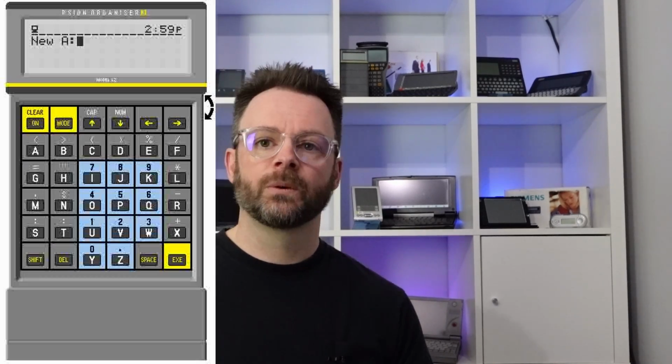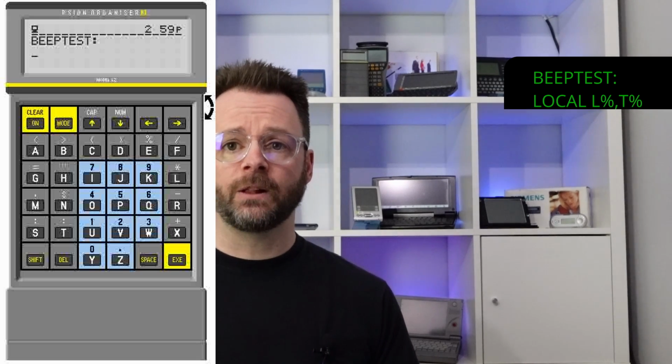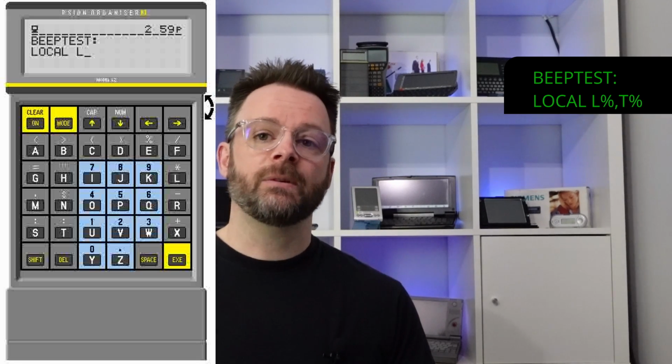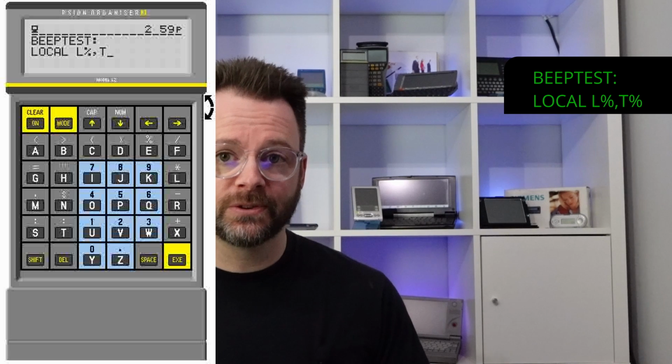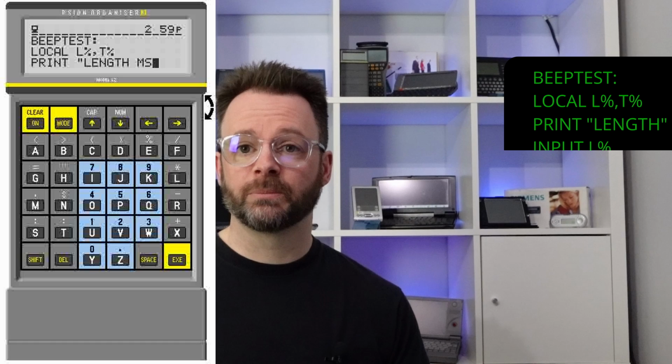So we're just going to write a very short program just to explore these sounds a little bit more, and essentially so you can get an idea of the tones that you can produce. We're going to call it beep test, and we only need 2 variables. We need L% for length, and we need T% for tone. Now, of course, the next thing is we just need those as inputs. So we're going to print length.